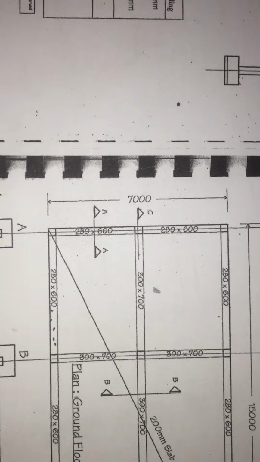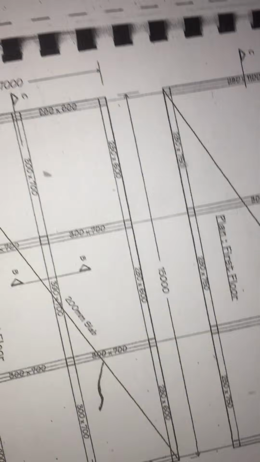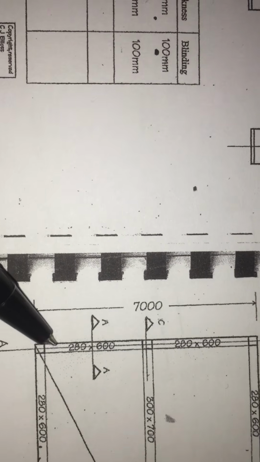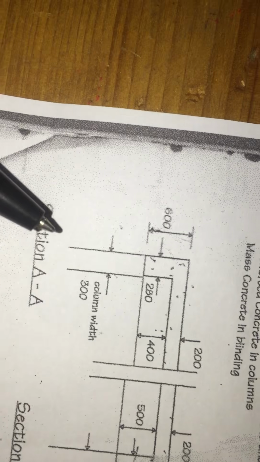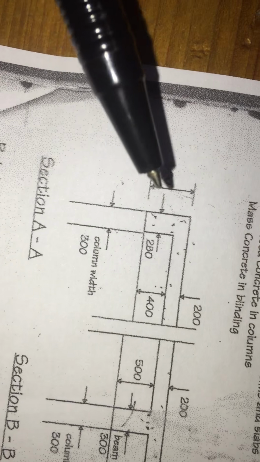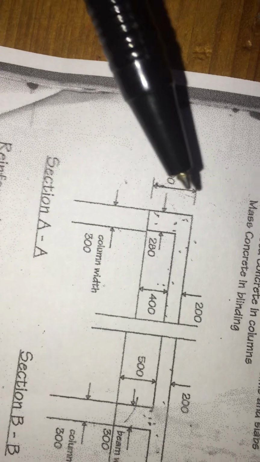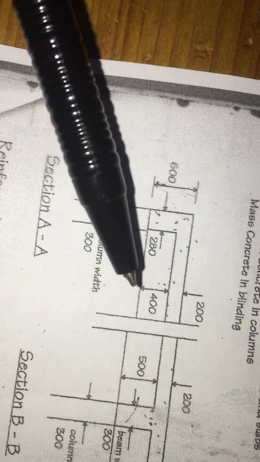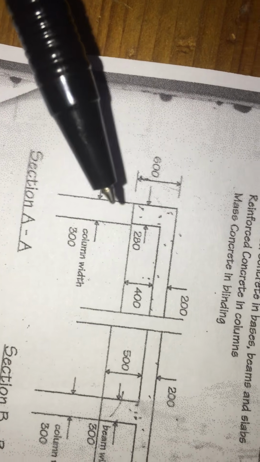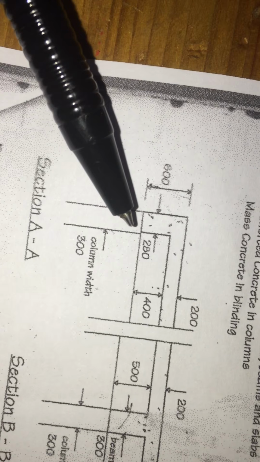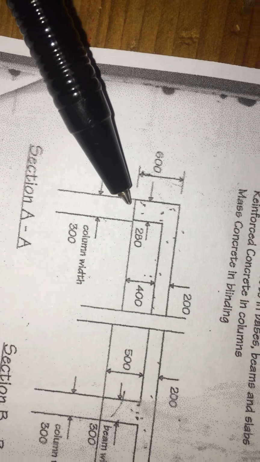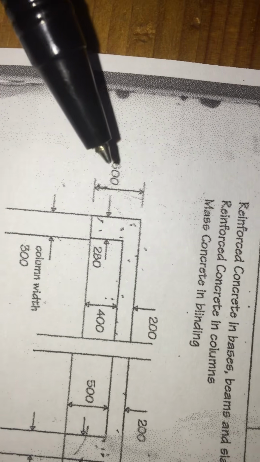Let's look at these sections. If you look at section AA, this is basically the section that you see. You get that beam, and that beam is basically 400. The width of it is 280, as we can see. And this side, it's 600.